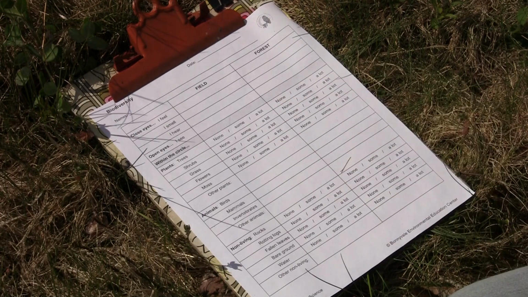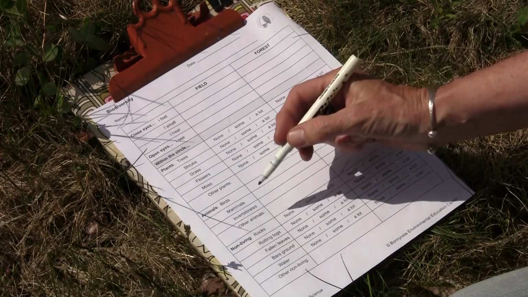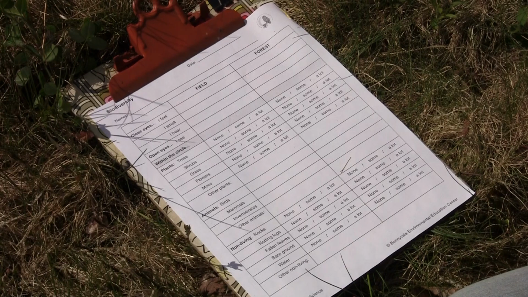Birds, you all have a pretty good idea of what birds are. Invertebrates might be a tricky word. That means an animal that does not have a spine, does not have a backbone. So that would include things like any kind of insect, spiders, worms. That's the kind of stuff that you'd put for invertebrate. And then it's the same categories down here for non-living.